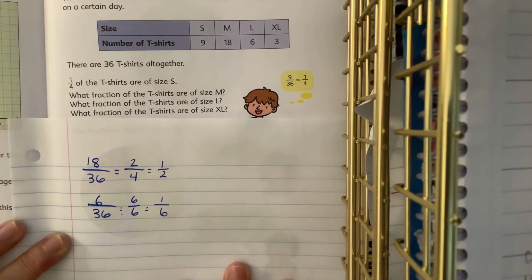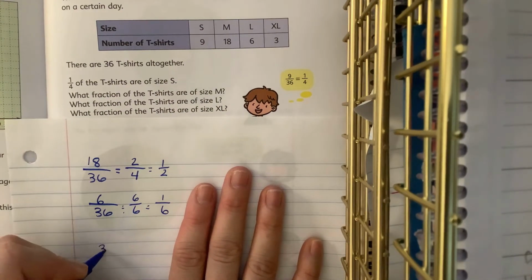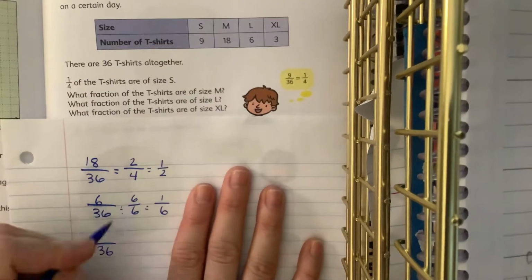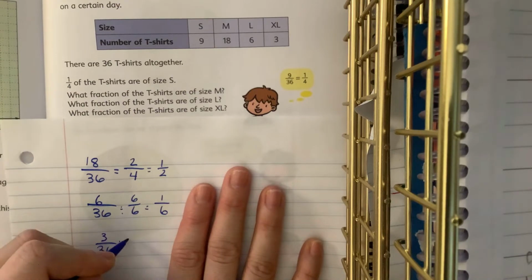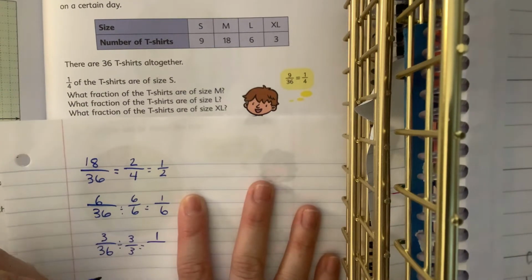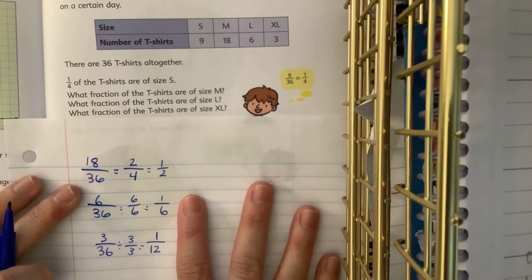Why don't you give it another try? Again, what fraction of the t-shirts are extra large? So follow that same process. You're going to pause and then come on back. So again, our denominator is 36. Our numerator is 3. These are both divisible by 3, so we would divide by 3 over 3. We simplify to 1/12.